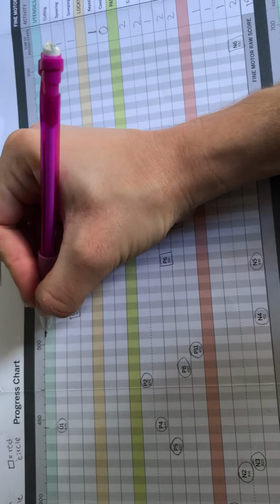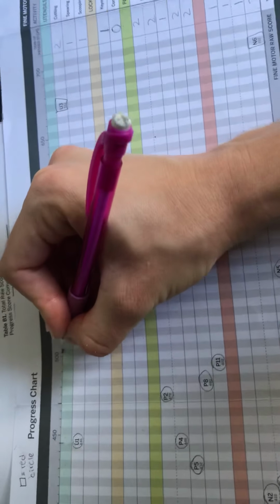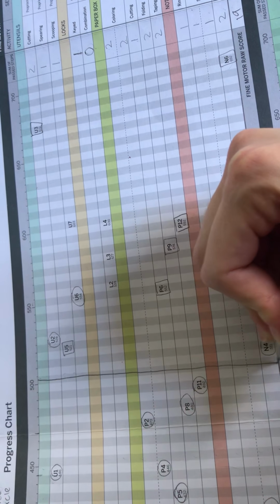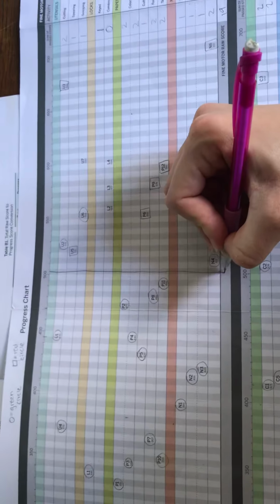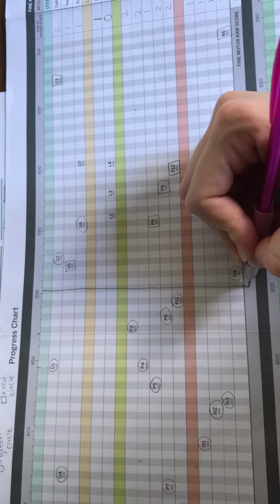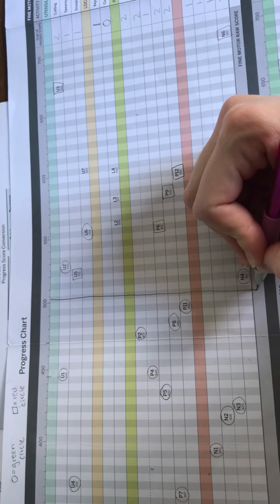So you go to 503 on the chart and you make a vertical line down. Now you're going to add 50 to 503 and you're going to subtract 50 from 503 to get a range of Jane's progress.